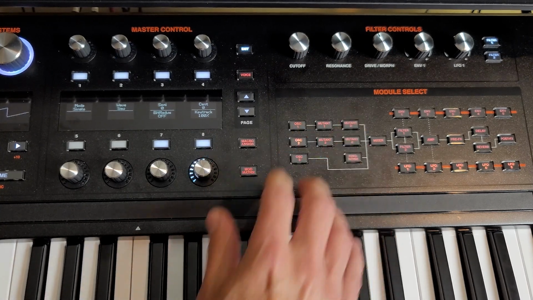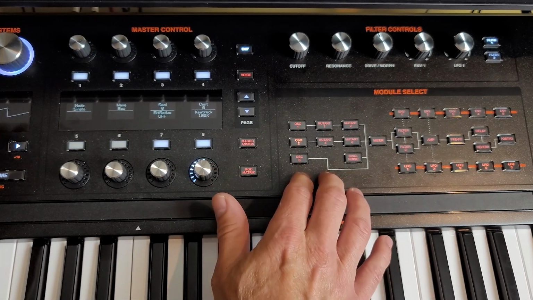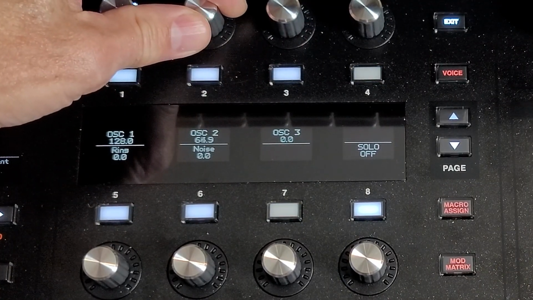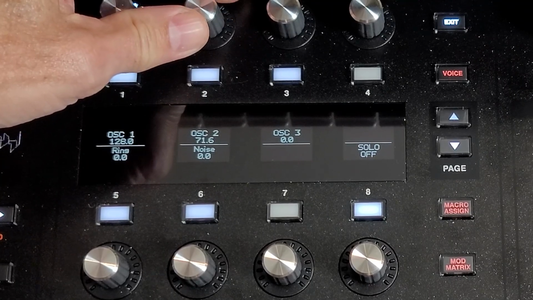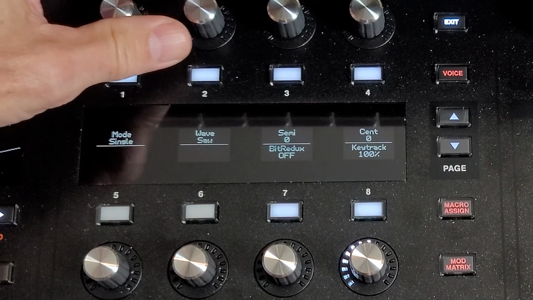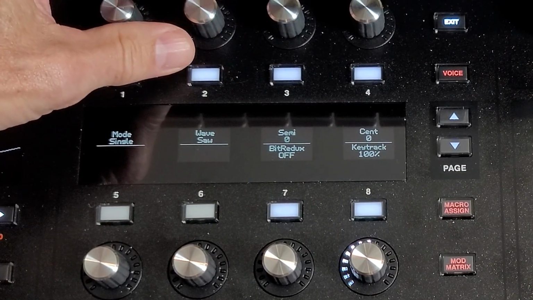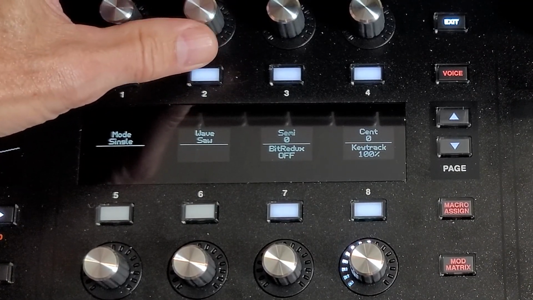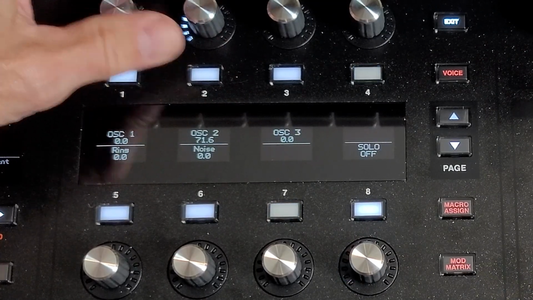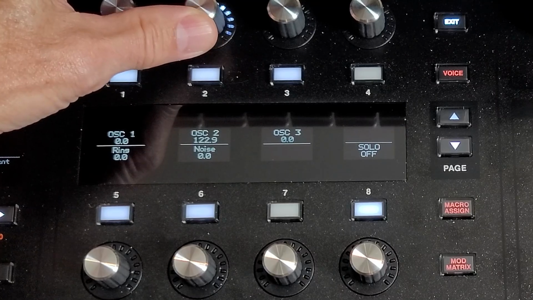Well, let's add another sound. So we'll bring up oscillator 2 in the mixer. Oops, where's the mixer? Over here. We're going to bring up oscillator 2. Oscillator 2, we're going to use, I don't know, a sawtooth? Standard sawtooth? Why not? Okay, so now we have these two sounds.